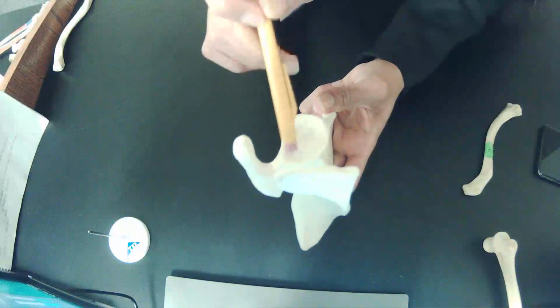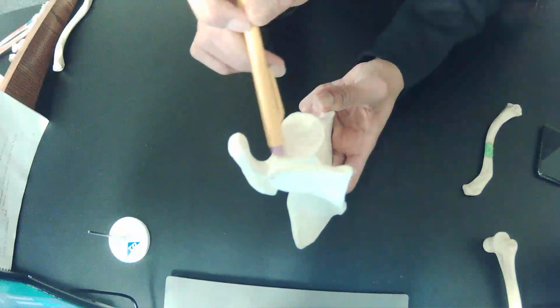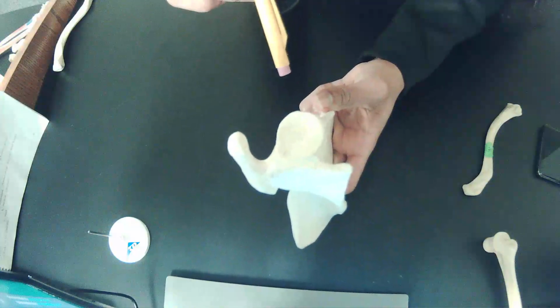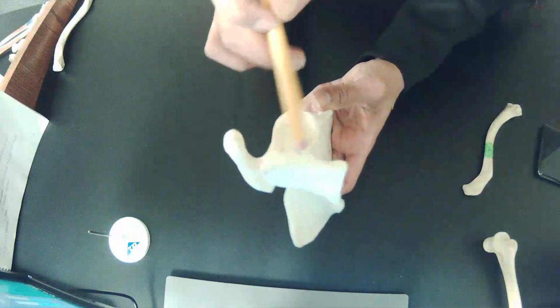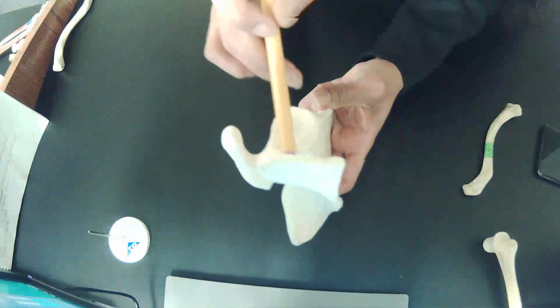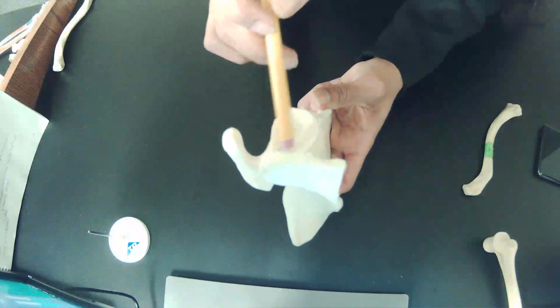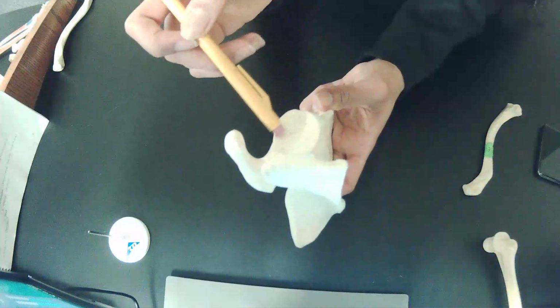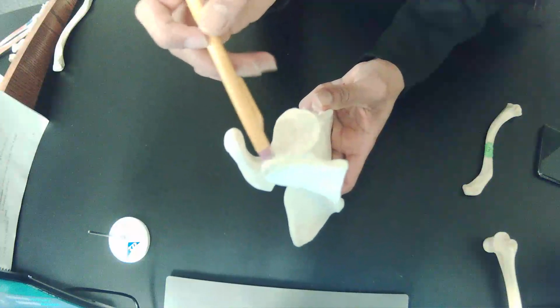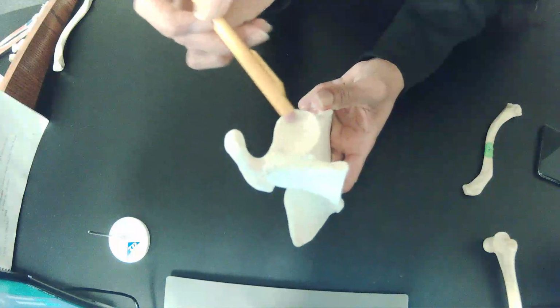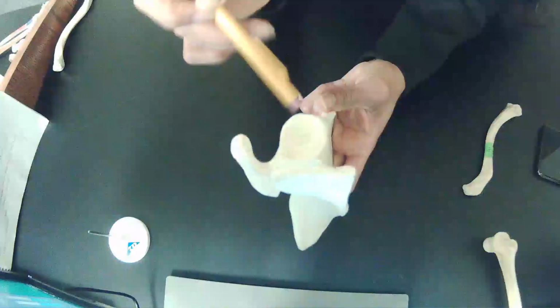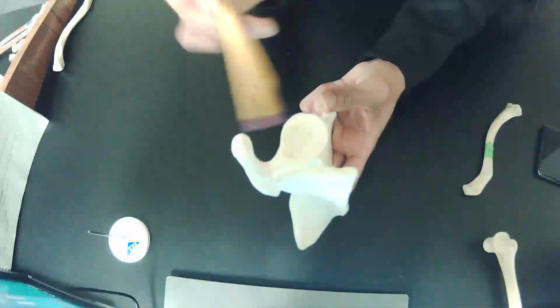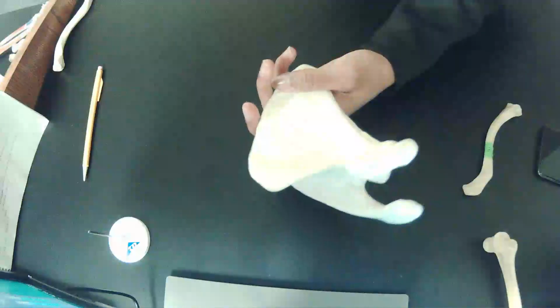The first one is called the greater tubercle right here, and the second one, oh no, that's not a greater tubercle. This is the supraglenoid tubercle. I apologize. So supraglenoid tubercle because it's going to be towards the top of the glenoid fossa, and then the infraglenoid tubercle because it's going to be towards the bottom of the glenoid fossa. So that is it for the scapula.